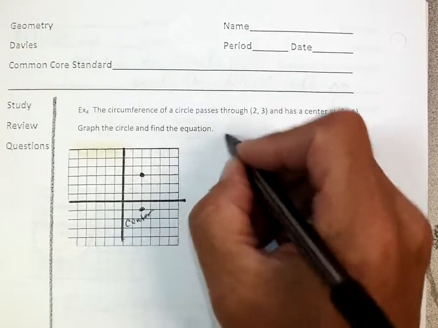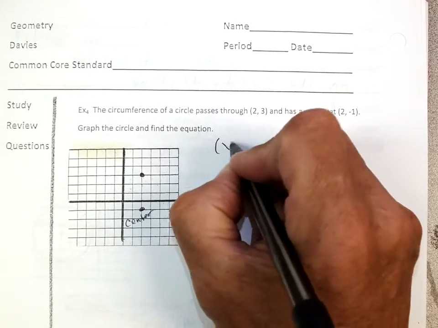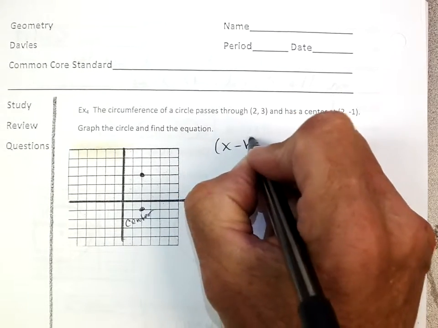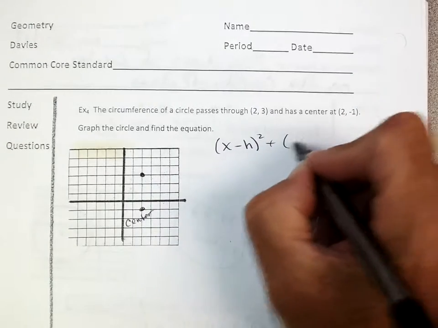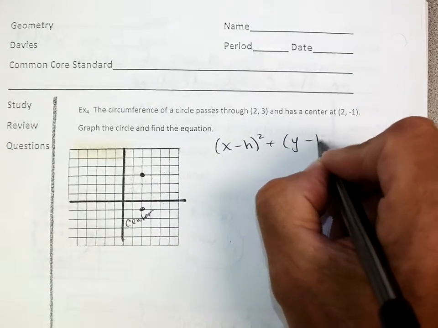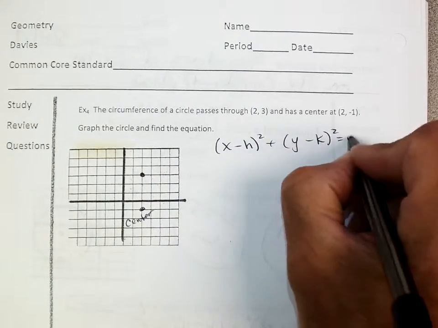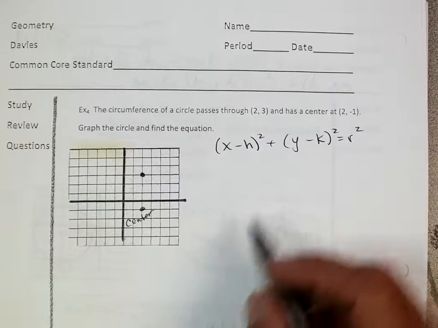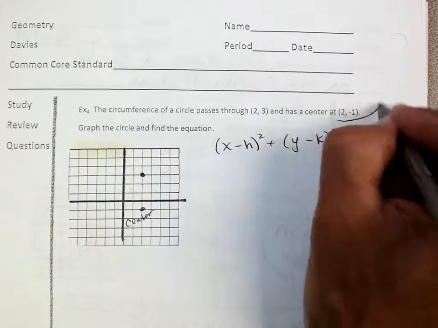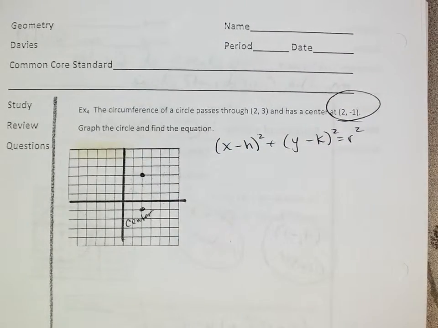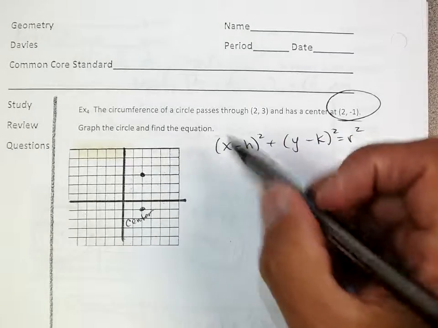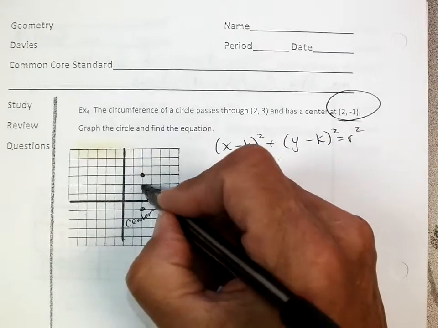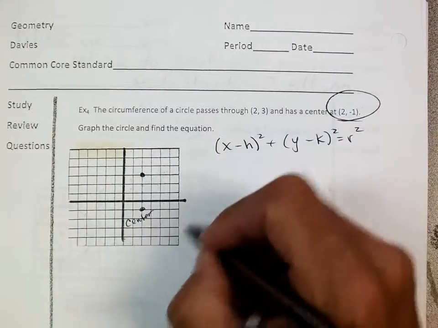Find the equation. Okay, so the equation, x minus h squared plus y minus k squared equals r squared. This one's actually pretty easy. In fact, this one's easier than the last one. You know the center, don't you? We know the radius because you can just count it, right, Kurt? The radius is going to be 1, 2, 3, 4, right? Agree?